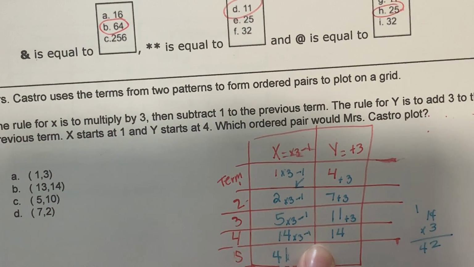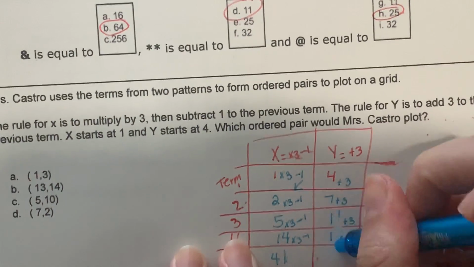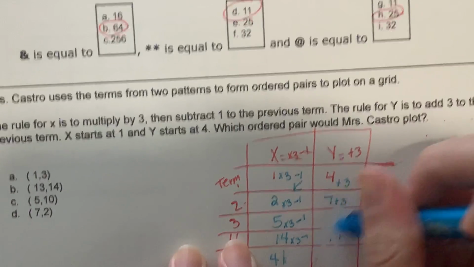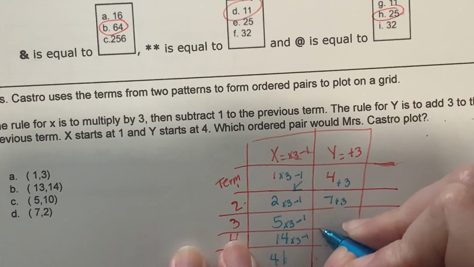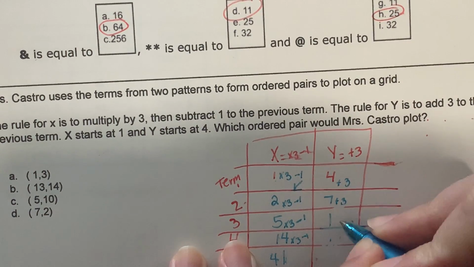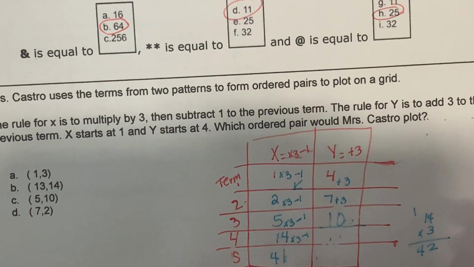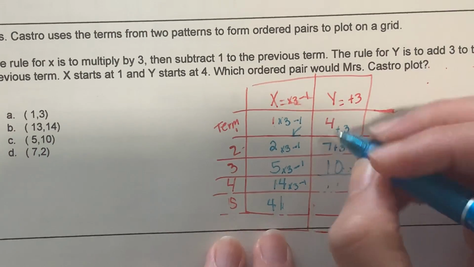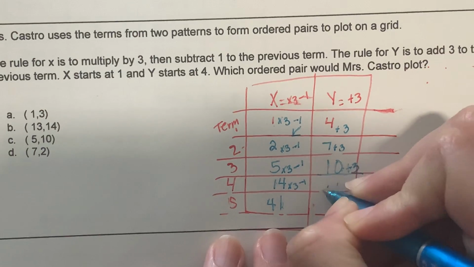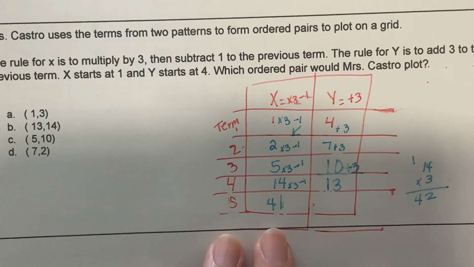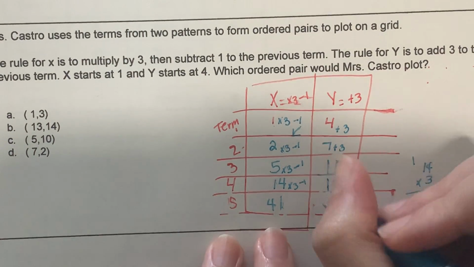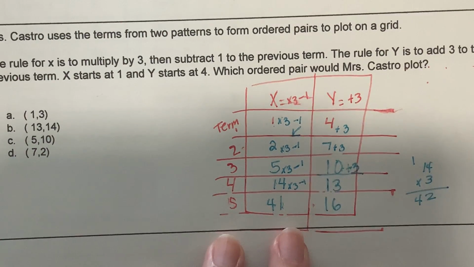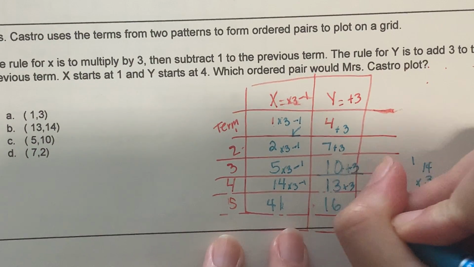14. Oh, oopsies, sorry. Just realized my mistake. The thing I was checking, 7 plus 3 is 10. Whoops. You guys catch that? I hope you did. It was a test. All right, plus 3 is 13. And then plus 3 is 16. So that was the rule.